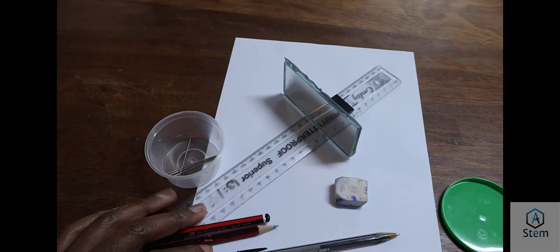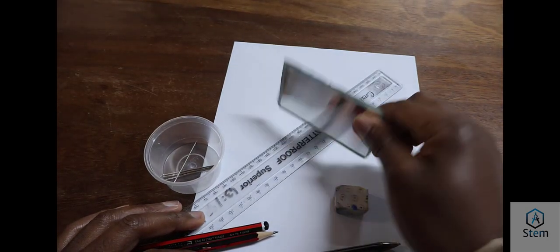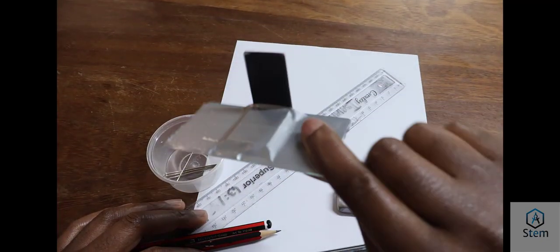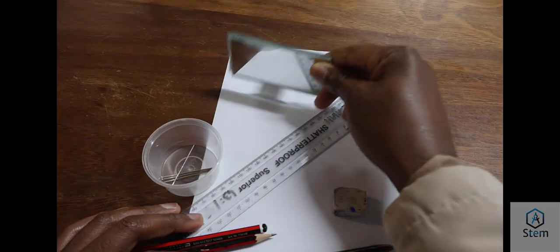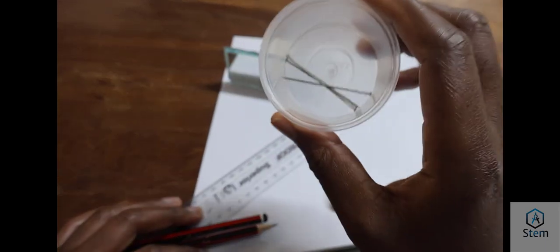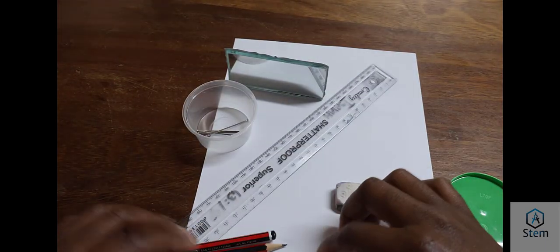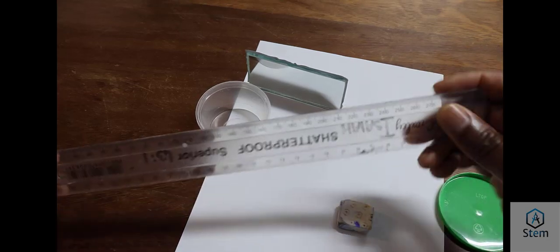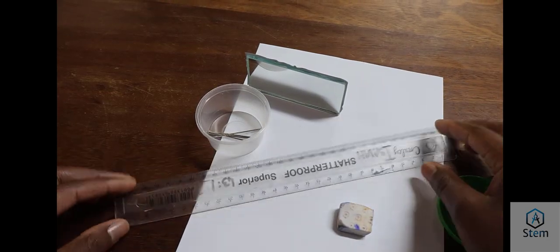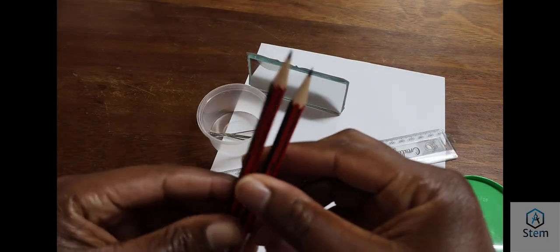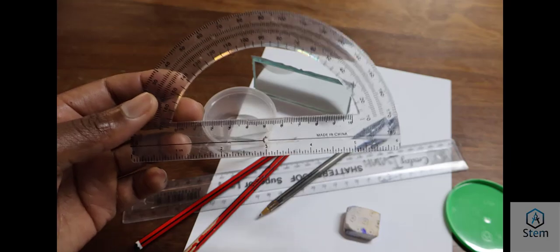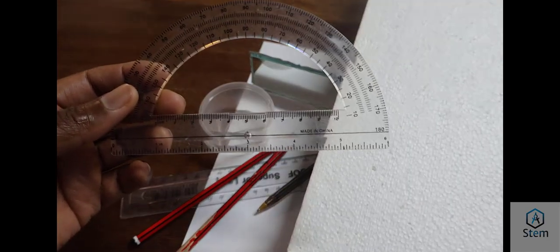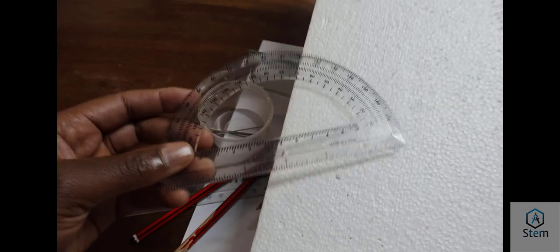The apparatus which you need for this experiment include the mirror, which can sit vertically, so it's actually plastered to a 10-angled iron. You need some pins. You also need a nice transparent ruler for straight edges and measuring, very sharp pencils. We are also given a protractor, and lastly we have a pin board, which is just a styrofoam block.